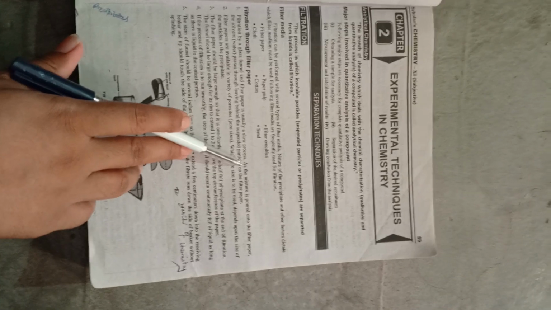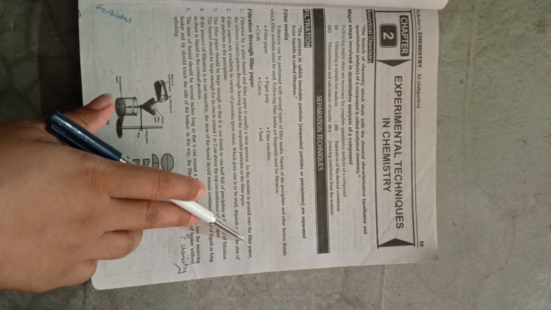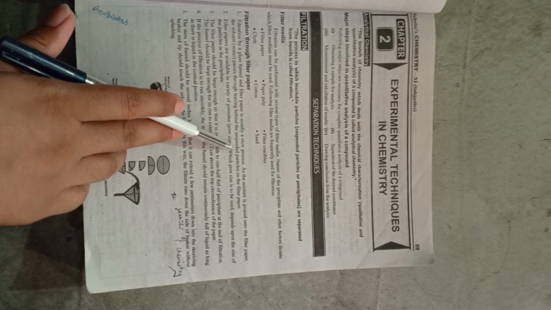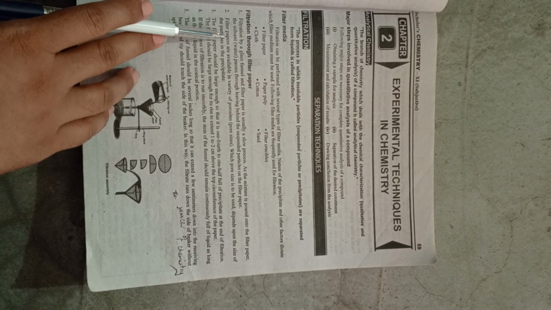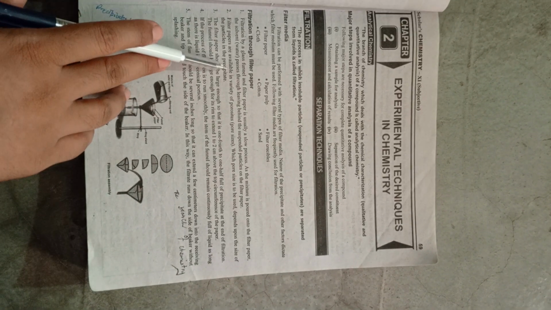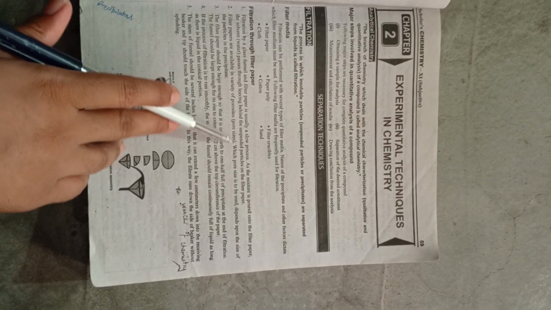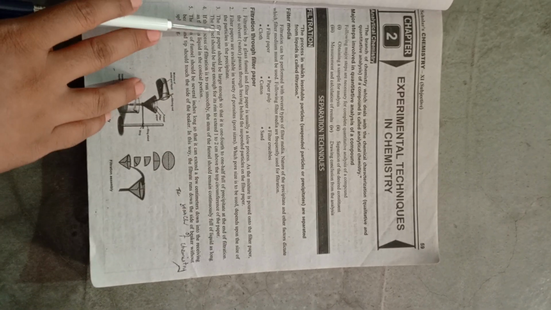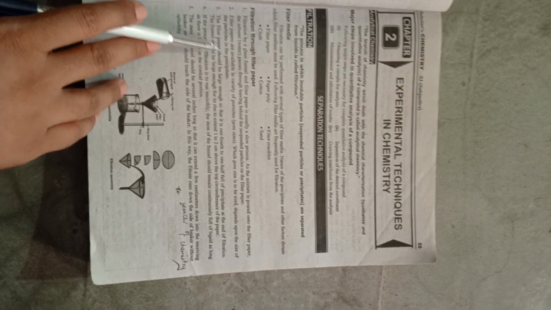Filtration by a glass funnel with filter paper is usually a slow process. As the mixture is poured onto the filter paper, the solvent passes through, leaving behind the suspended particles on the filter paper. Filter papers are available in a variety of pore sizes. Which pore size is to be used depends upon the size of the particles in the precipitate.